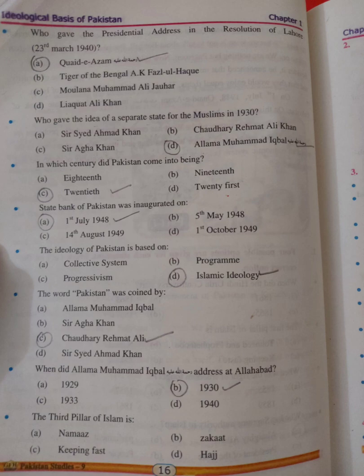The second pillar of Islam is namaz, the third pillar of Islam is keeping fast, and the fourth pillar of Islam is zakat. Hajj is the fifth pillar of Islam. I hope you can understand all these MCQs. Now your homework is to write all these MCQs in your books. Okay, now let's move on.